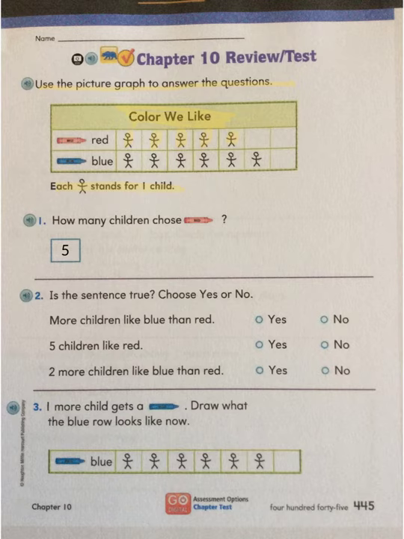Our question is, is the sentence true? Choose yes or no. So the first one is, more children like blue than red. So on this one, what I like to do is I like to match up to see.